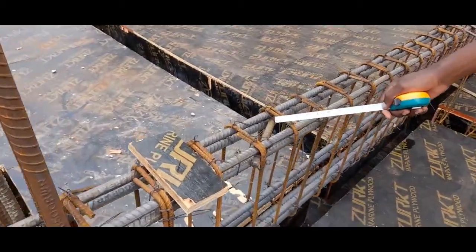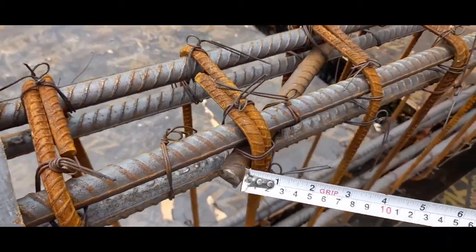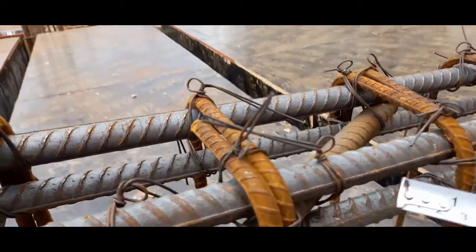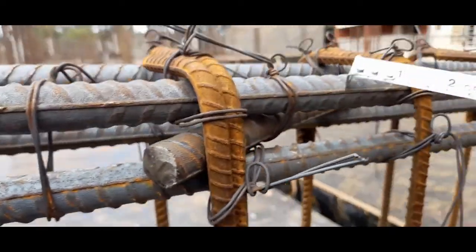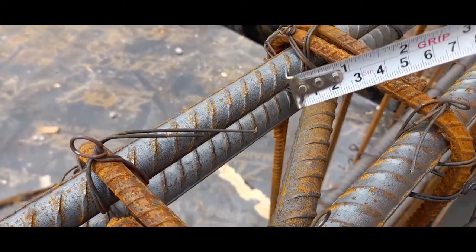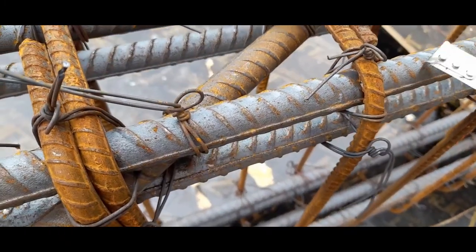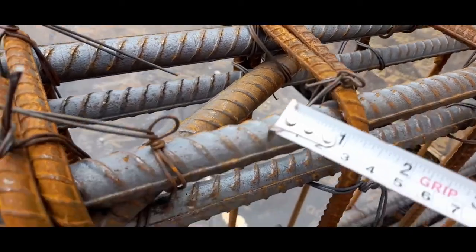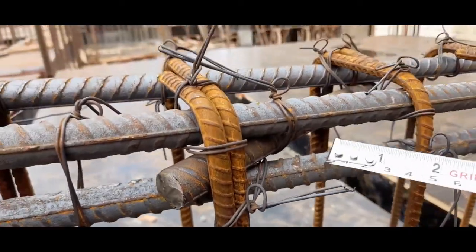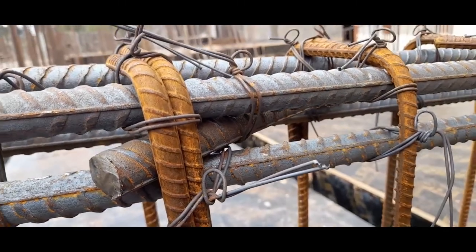As you can see here, this is a spacer, the one I have mentioned. It is separating the 2 layers of steel bars, and our spacer, the minimum diameter of the spacer is supposed to be the diameter of your bar, your main bar. Therefore, if this is a T20, then the spacer is supposed to be T20 or more than that.